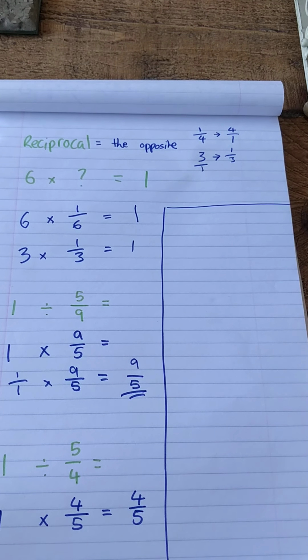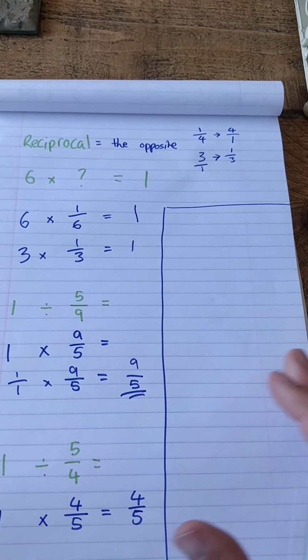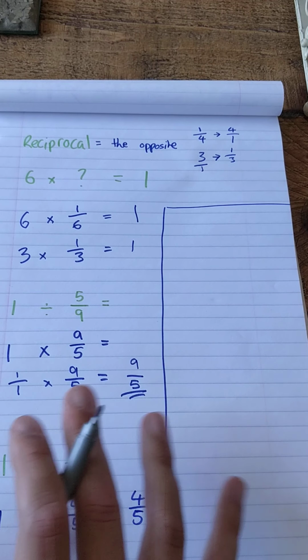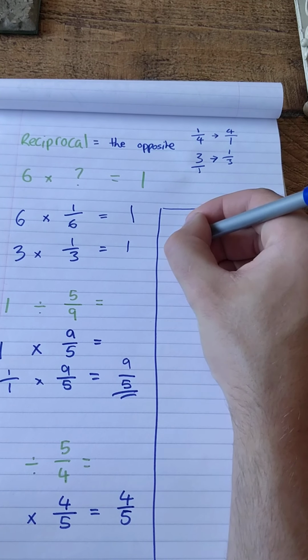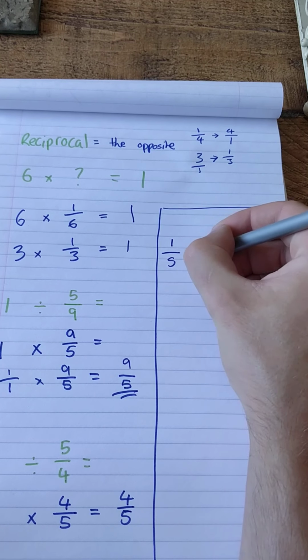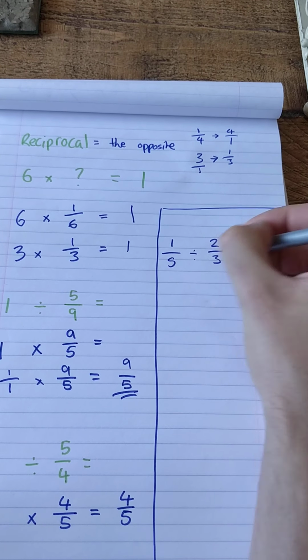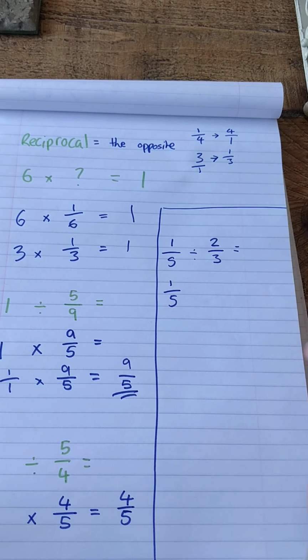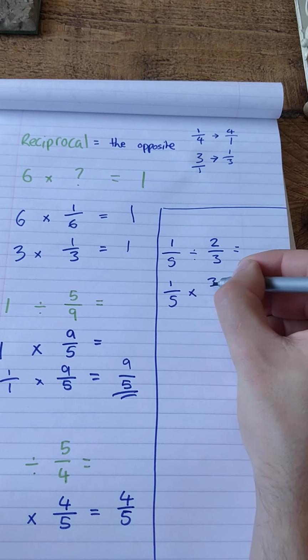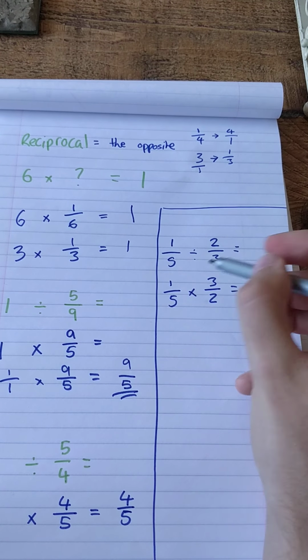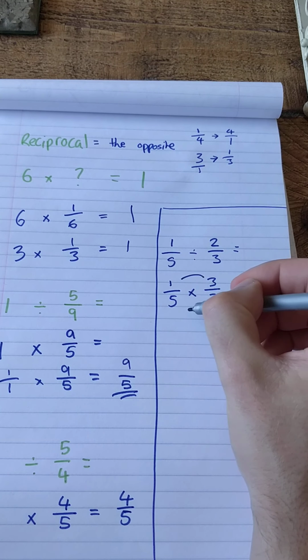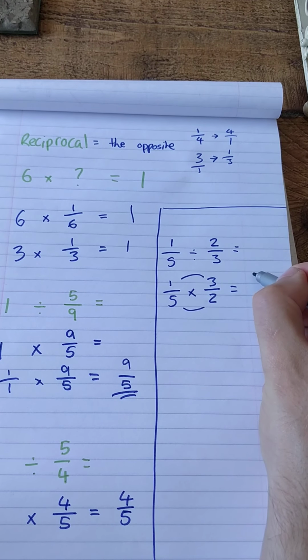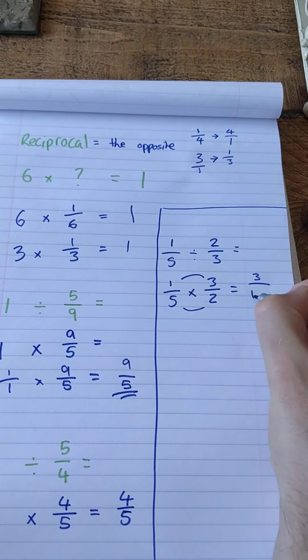If you want me to, I can go over just dividing by fractions here. It's very, very similar to multiplying by fractions, and this should hopefully link to what you were doing yesterday. If, for example, you had 1/5 divided by 2/3, what that will become is 1/5 times by the reciprocal, so times by 3/2, and to then multiply fractions together, you do 1 times 3, 5 times 2. So 1 times 3 is 3, 5 times 2 is 10, and that's your answer.